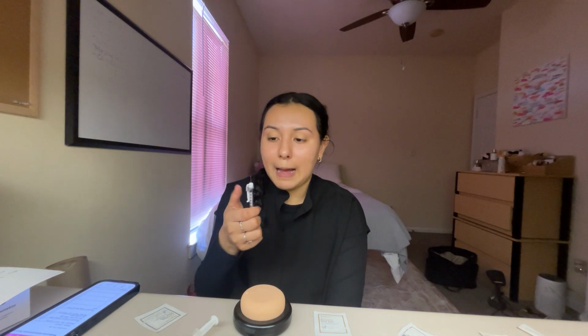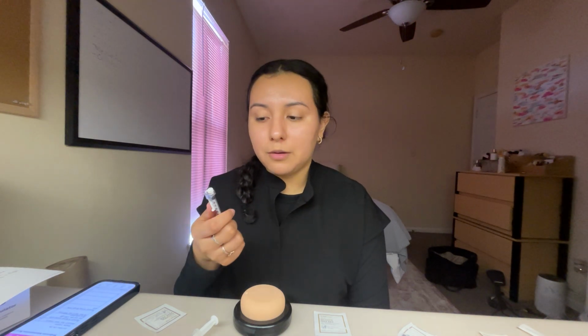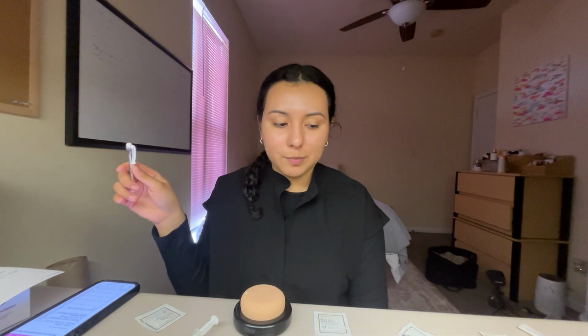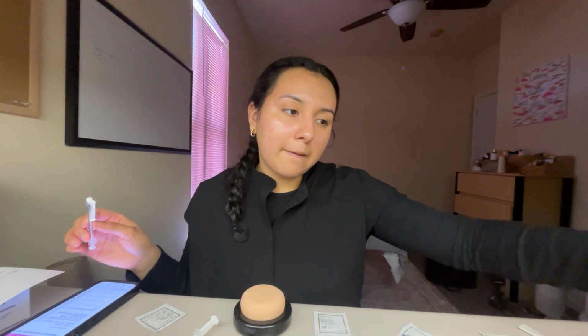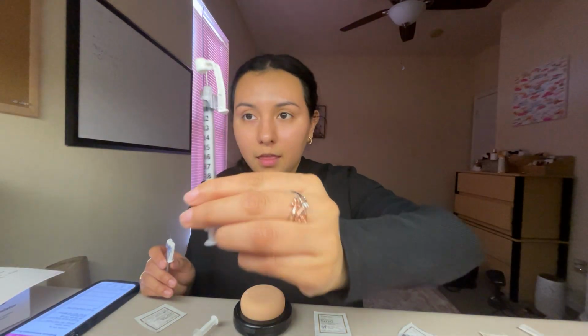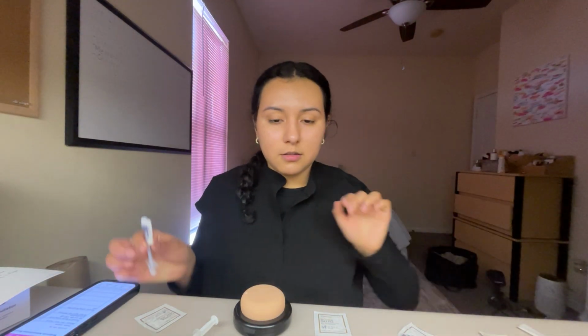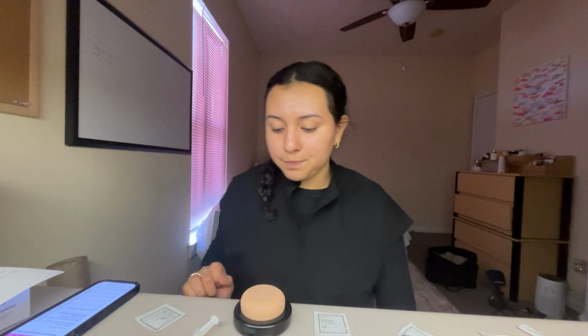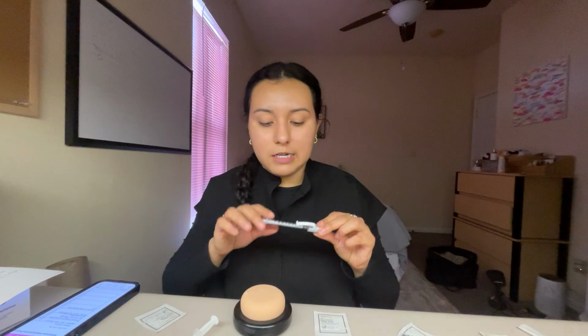Alright, now that that's done, I would cap my safety gear. So I would safety gear it with one hand, and then I would place it in my sharps. So it would look like this. So I would hypothetically do that. And then next up is my TB skin test.